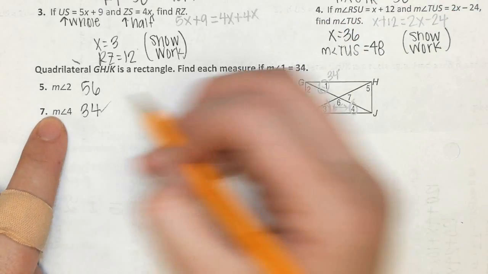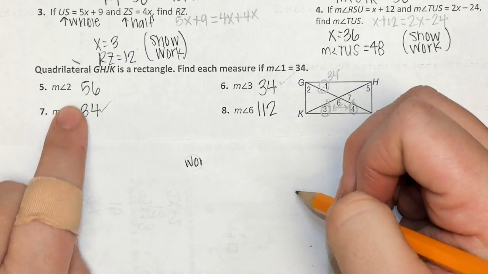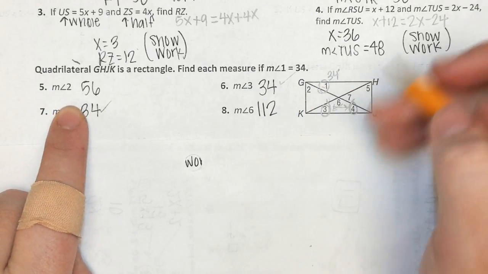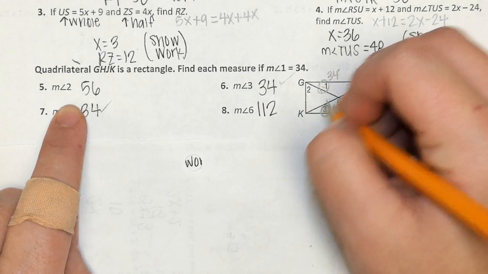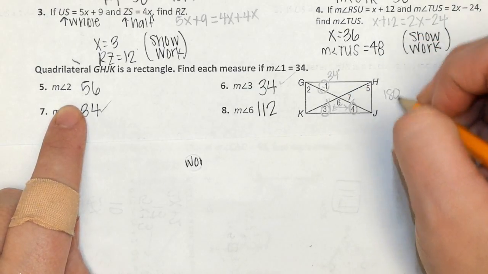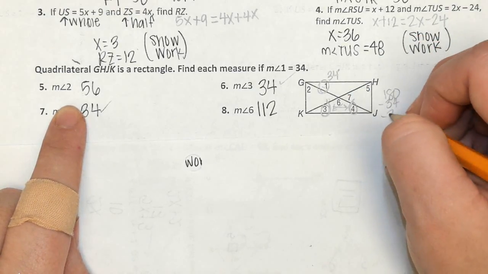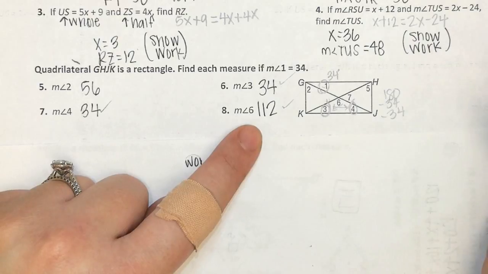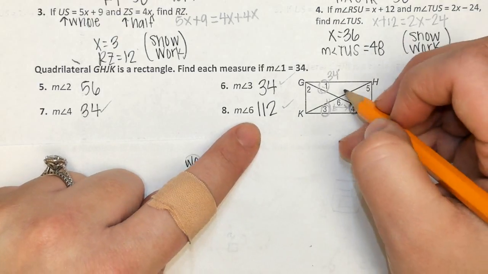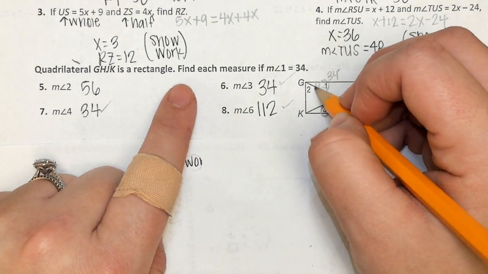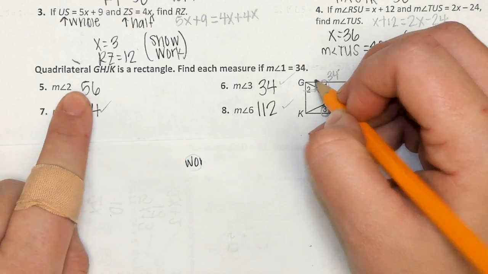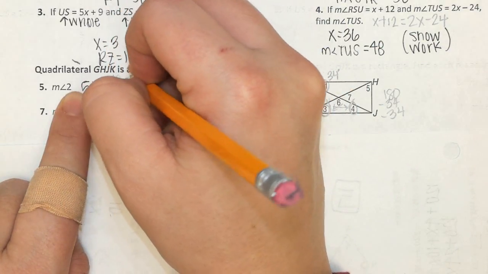So we've got 4 done and 3 done. Now we have to find 2 and 6. Well, starting with 6, you know this is a triangle. 180, subtract 34 twice, and you get 112. Okay? And then this is a rectangle, so this is a 90-degree angle. To find angle 2, you would just do 90 minus 34.